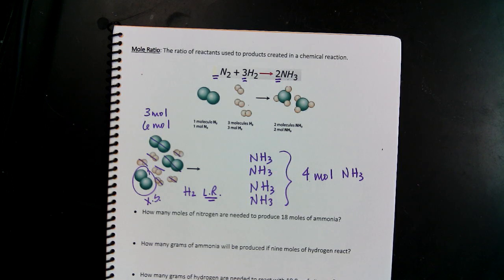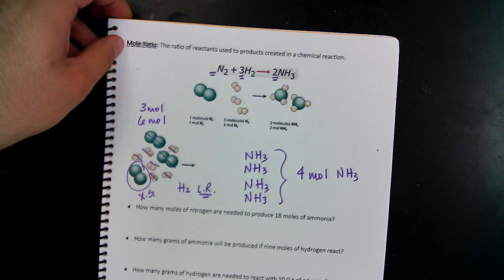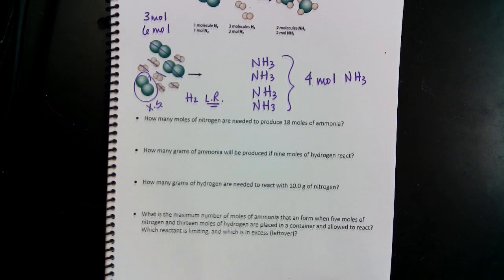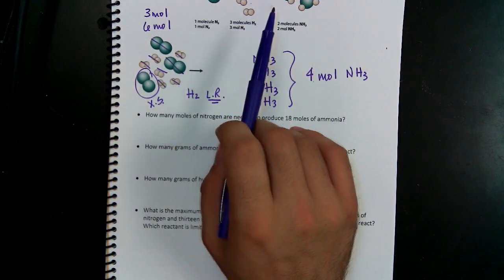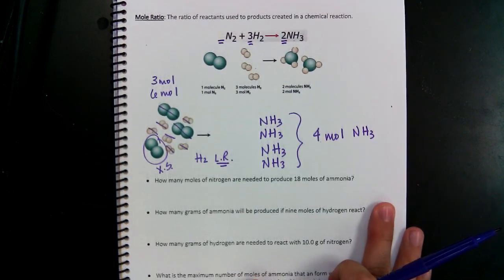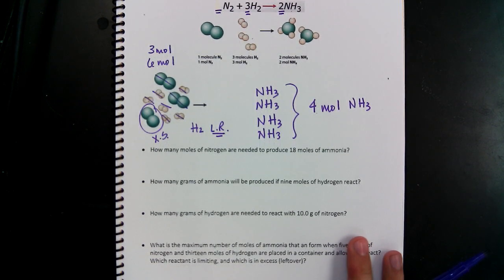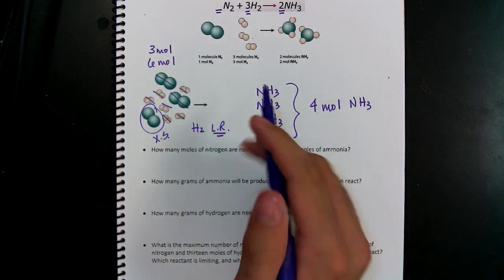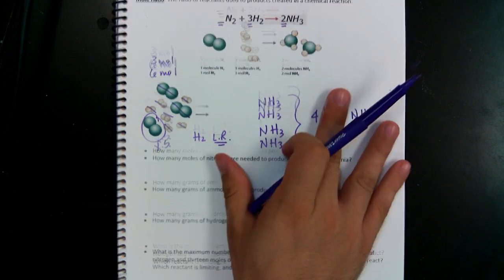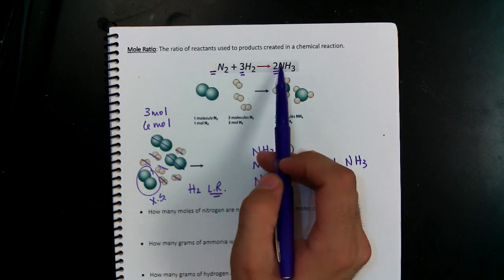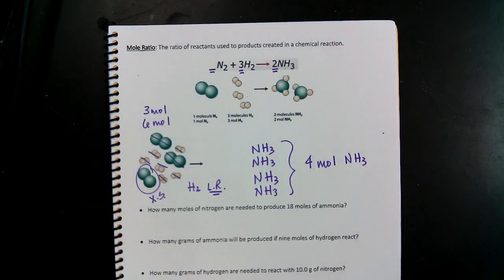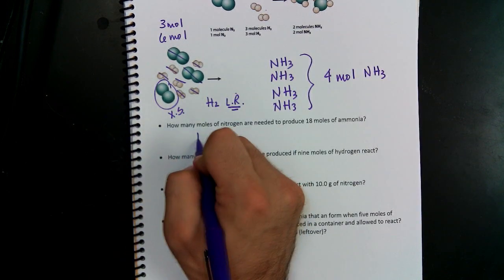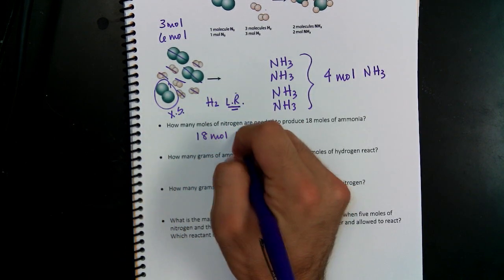Last thing we looked at was stoichiometry, which was really just mathematical calculations for how much of a reactant you would need or how much product is formed. Of course, we need the balanced equation, or the mole ratio from the balanced equation, in order to do the stoichiometry calculations. How many moles of nitrogen are needed to produce 18 moles of ammonia? Remember, this up here is the mole ratio. So the only thing we can use these numbers for is going to and from mole amounts of reactant and product, which this question is doing. So we're starting with 18 moles of ammonia.